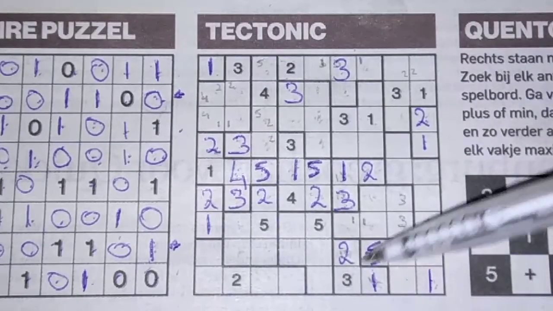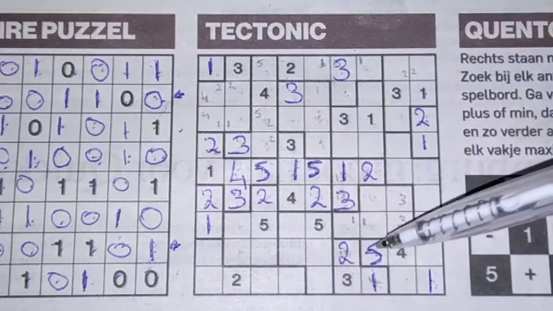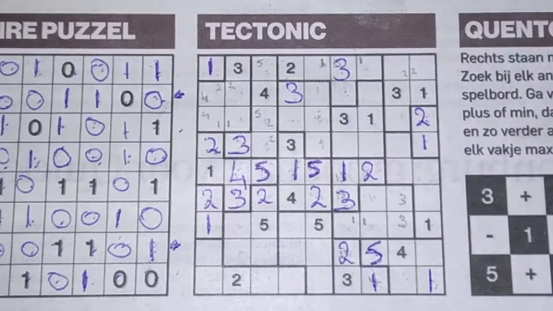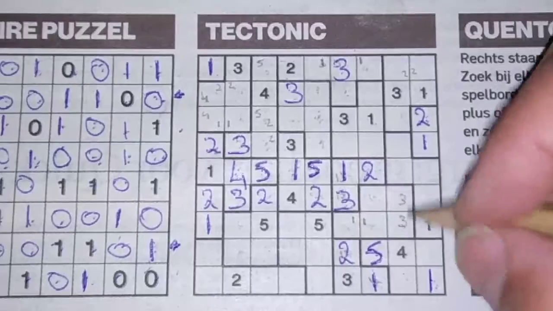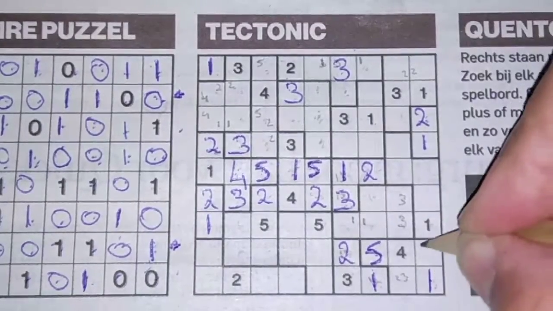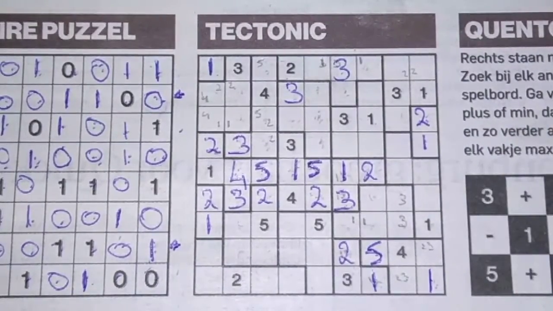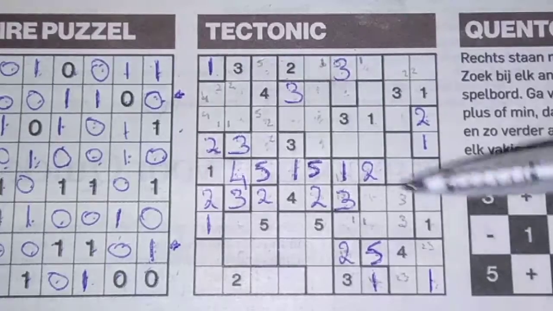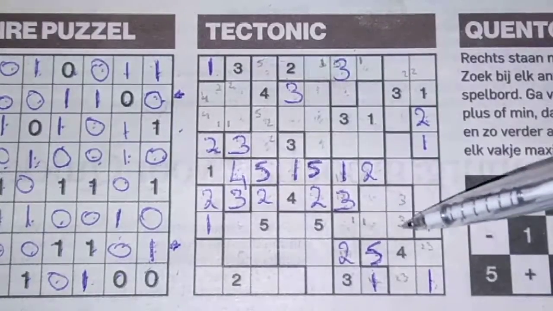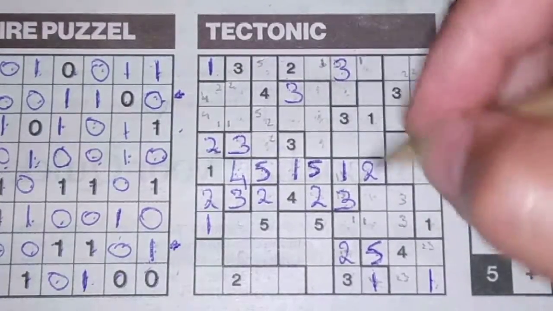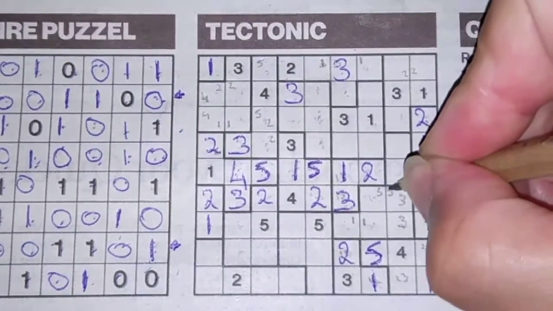Cannot be a 1, cannot be a 2, cannot be a 3, cannot be a 4. Should be the 5. Two boxes left, the 2 and the 3. Alright. We have a 5 here. That means these three boxes cannot be a 5. The 5 should be here or there.